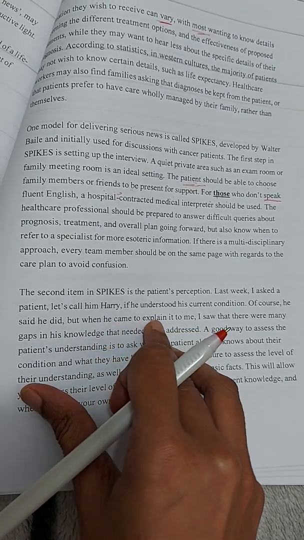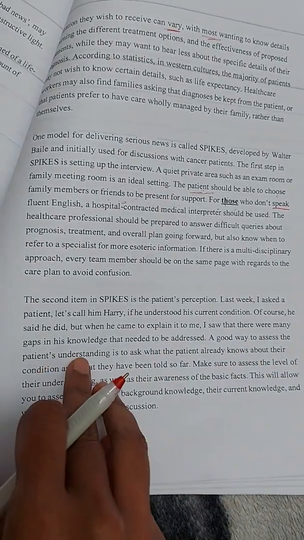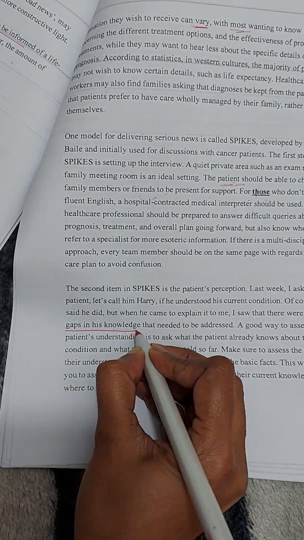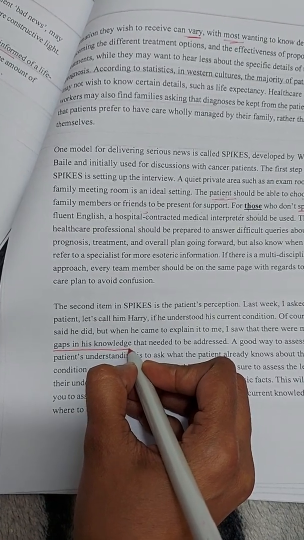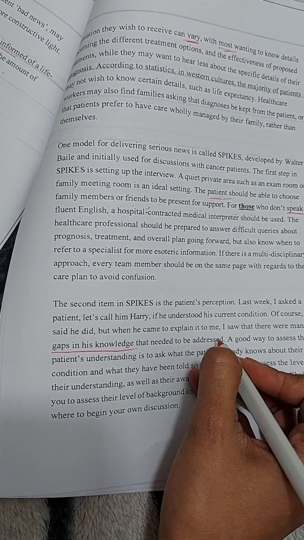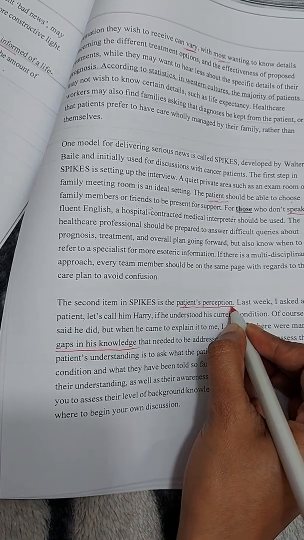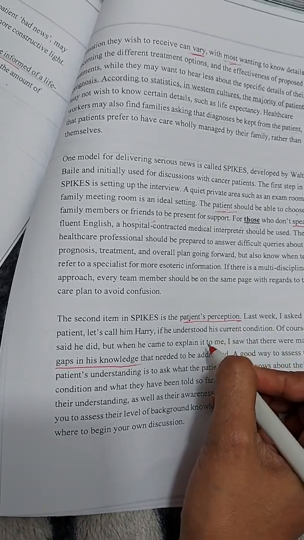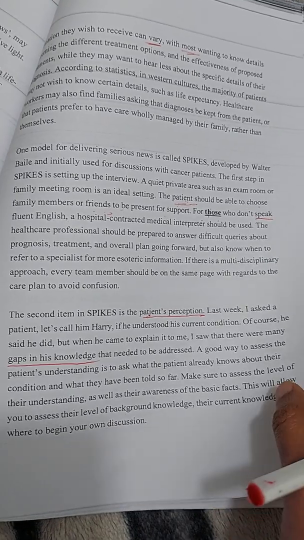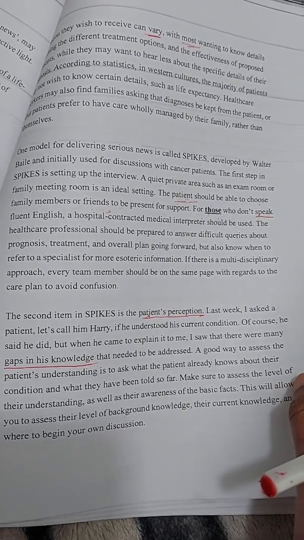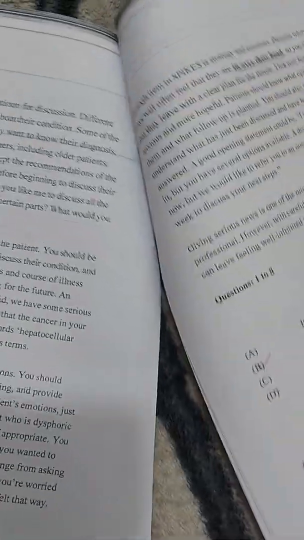But when he came to explain it to me, I saw that there were many gaps in his knowledge. Many gaps in his knowledge means maybe he was given the wrong diagnosis or the information about the diagnosis was incomplete. Okay, that needs to be addressed. So this is what they are telling about Harry. Actually the topic is about patient perception, what he observed when they explained, and when he tried to explain it back, there were some gaps in his knowledge. Gaps in his knowledge means maybe he missed some information, or he misinterpreted the information they are talking about. Okay, now let's go to the question.